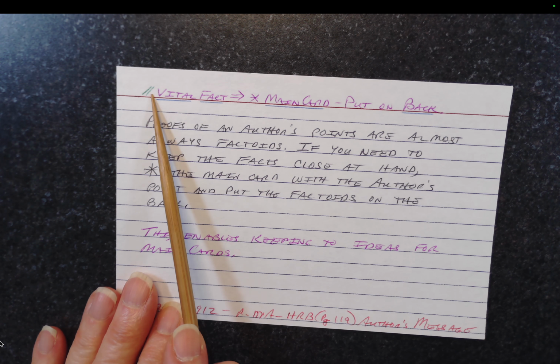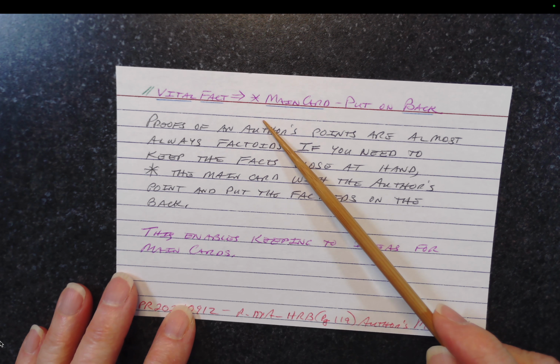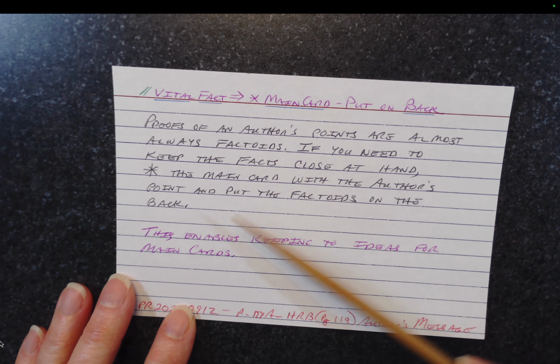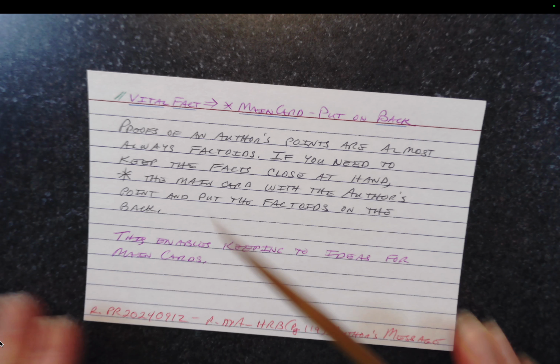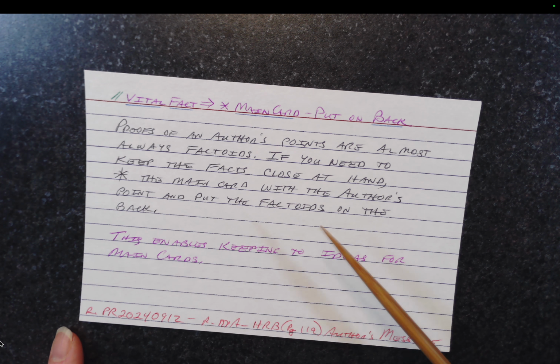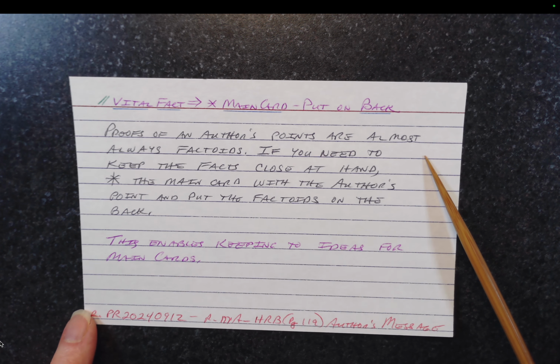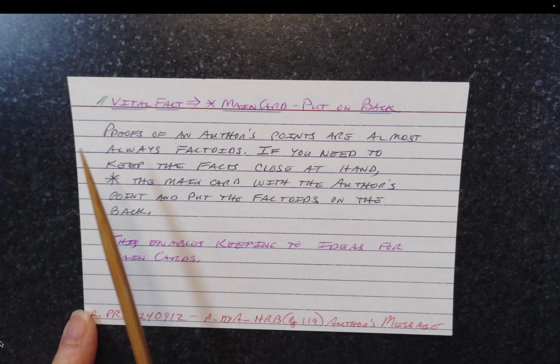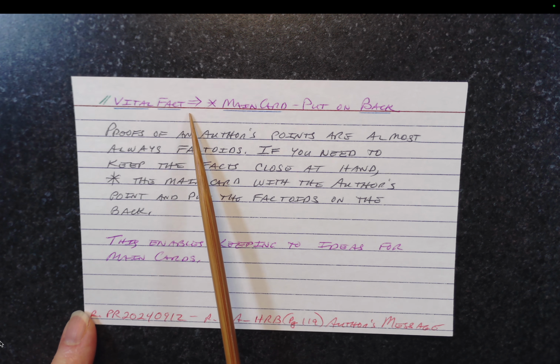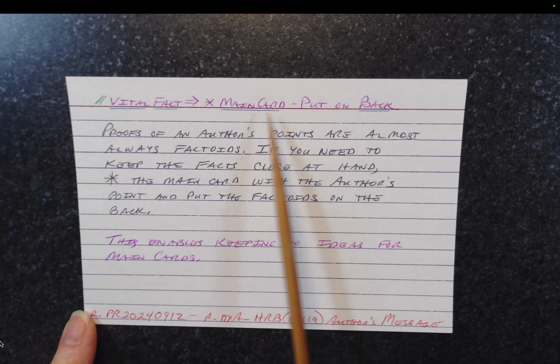But to go to the point that I'm making here is, if you're in one of those situations where you need those vital facts and you need them close at hand, put that asterisk on your card, flip it over, and copy the vital points onto the back of the main card. In that way, you will keep your main card pure, because main cards should be about ideas, and yet those needed facts will be very close at hand. So my tagline for that is, vital facts can be handled by an asterisk on the main card and put on the back.